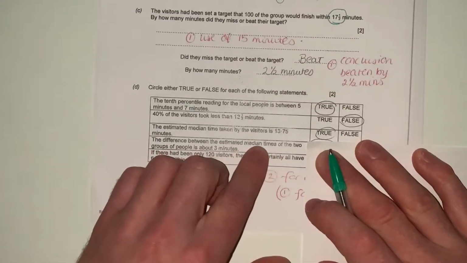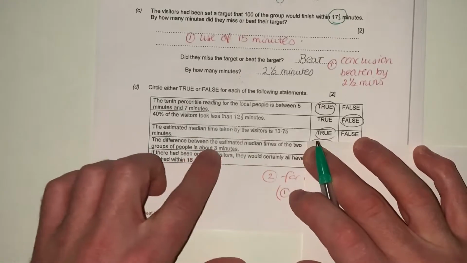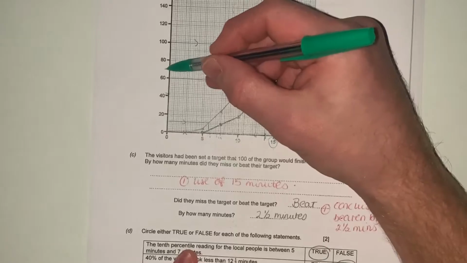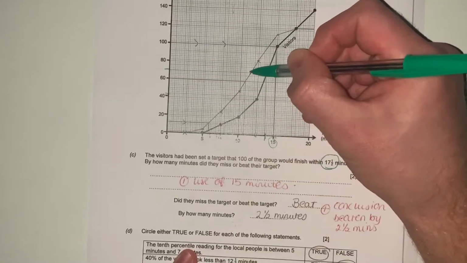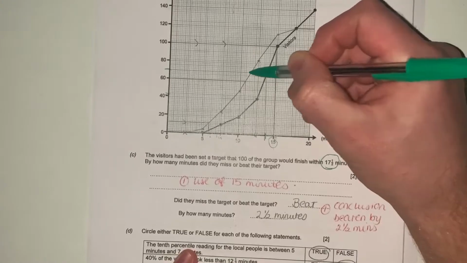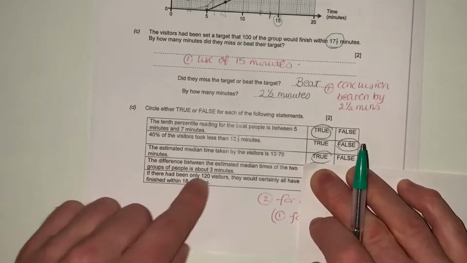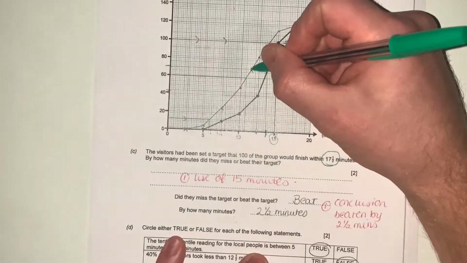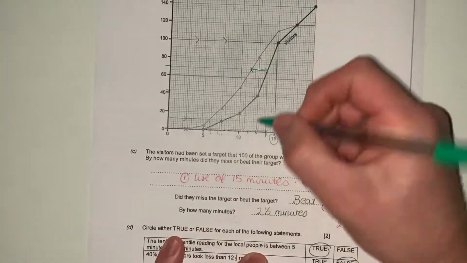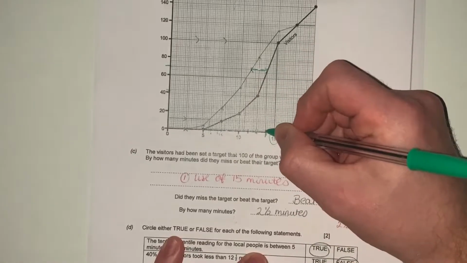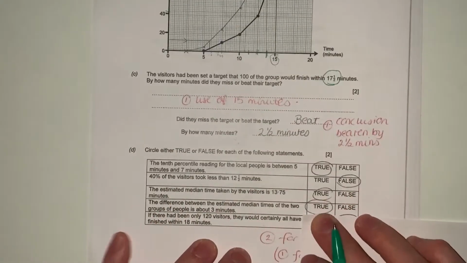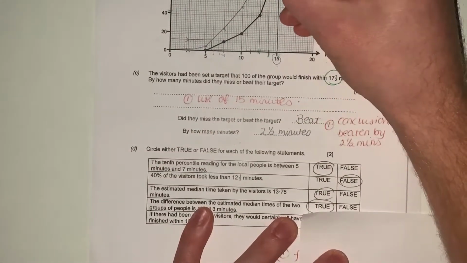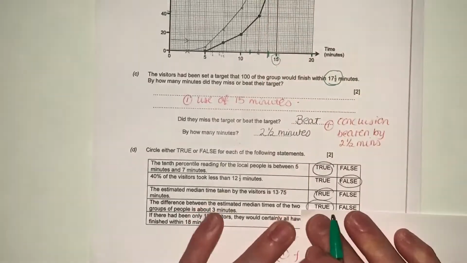The difference between the estimated median times of the two groups is about 3 minutes. So the median is obviously at 70, which is here and here. So basically, what is the difference between these two? Is it pretty much 3 minutes difference between there and there? Well, that would be at roughly 11.5. That would be at roughly 13. So, you know, difference between roughly 11. I can see why you'd go false, but I've gone with true.